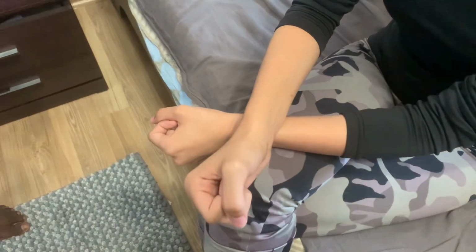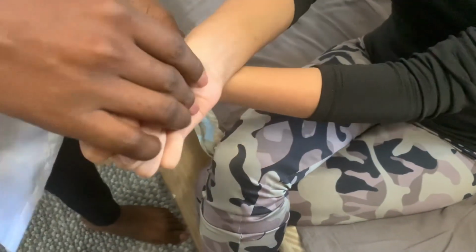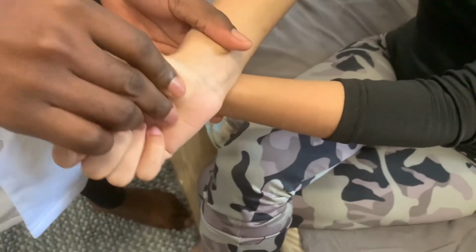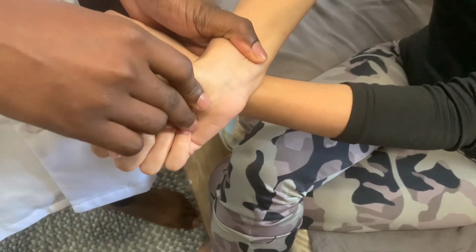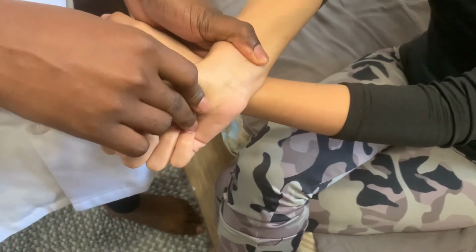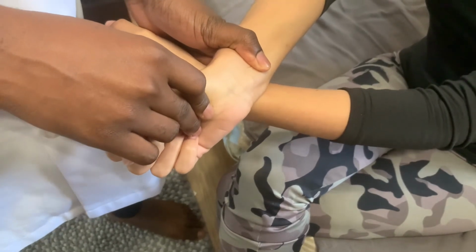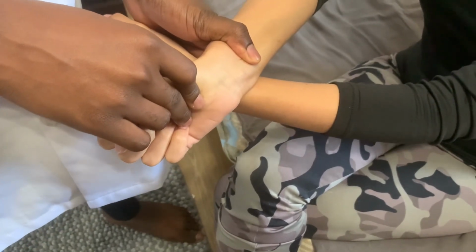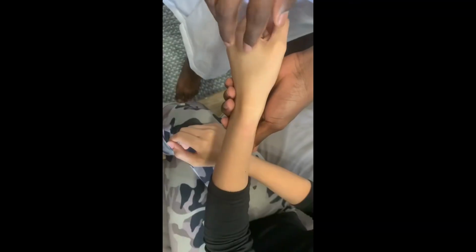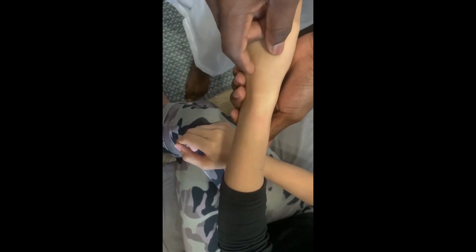Okay, so we're going to be demonstrating the first stage of pressure sores. So holding the wrist for about a minute, applying some pressure to it, there's going to be a red patch on it. So looking at the arm right now, you see a red patch around this spot. This is the first stage.